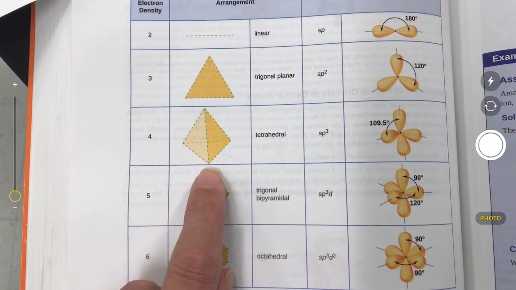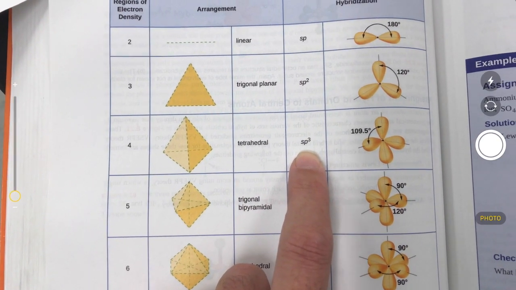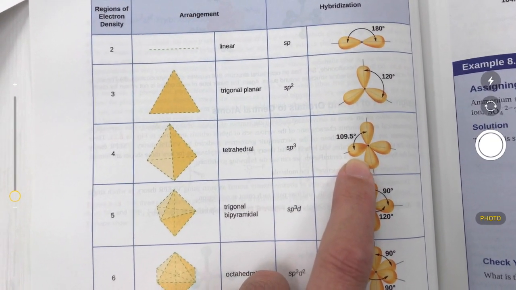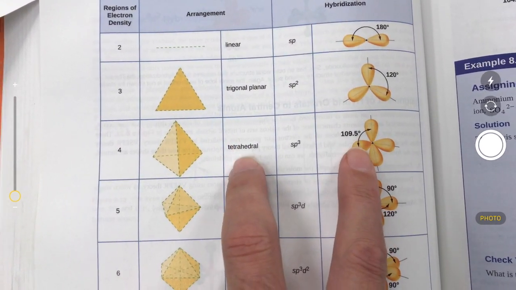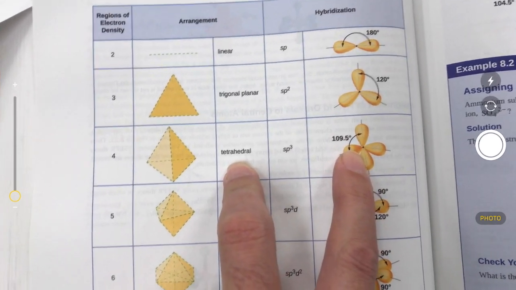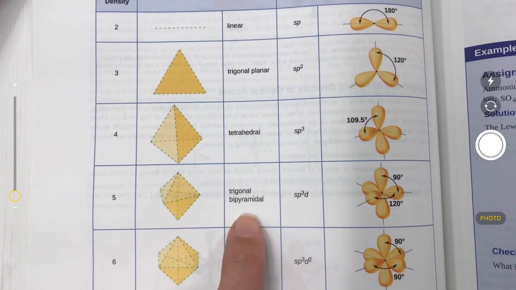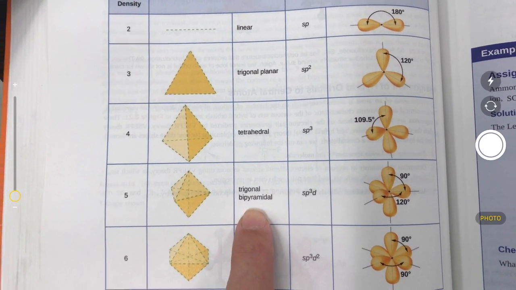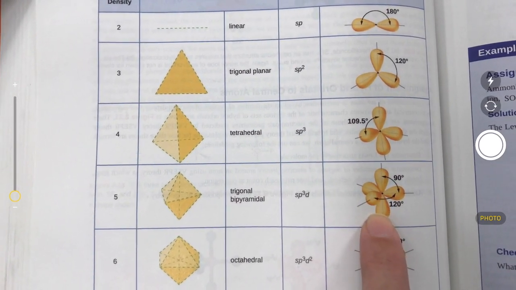If you have 4 groups, it's going to be tetrahedral. We call that sp3 hybridized, and the angles are 109.5, exactly the same as VSEPR, okay? So tetrahedral and VSEPR would tell you about the same angles. If you have 5 total electron groups, VSEPR would call it trigonal bipyramid, and here would be your angles, 90, 120, and also 180.